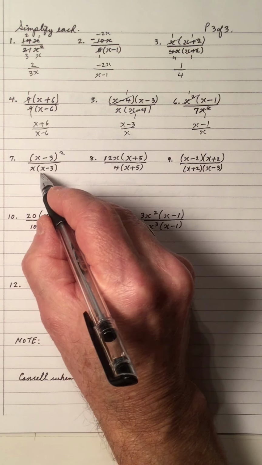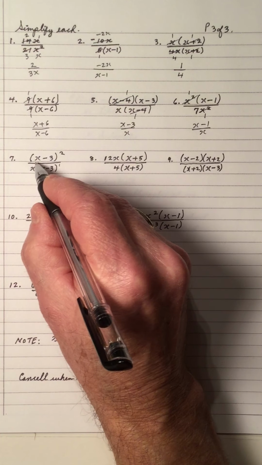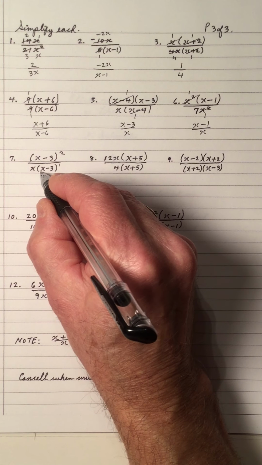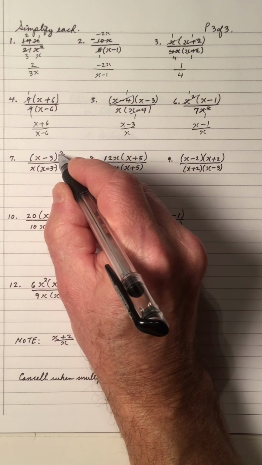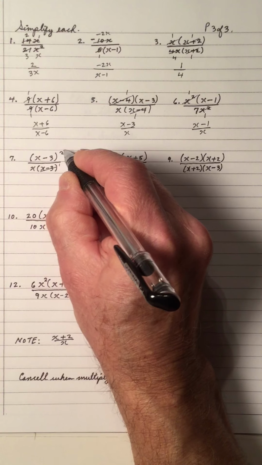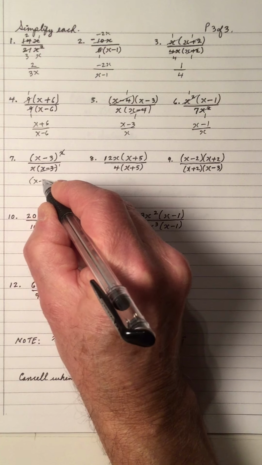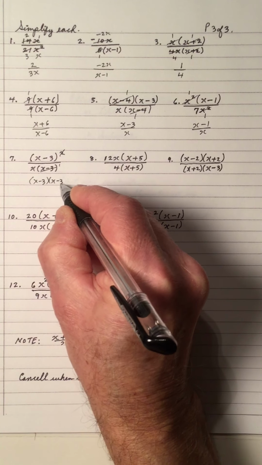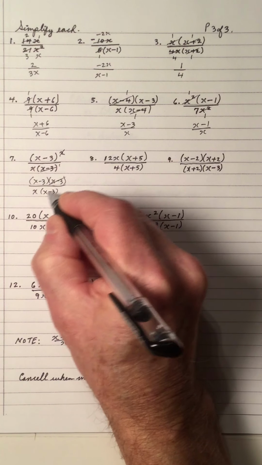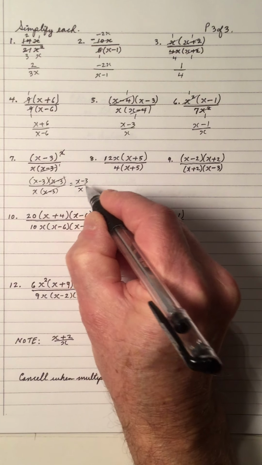And number 7, I have an x plus 3 to the 1 power, and I have an x minus 3 to the 1 power, x minus 3 squared. So the x minus 3 can cancel. And when you do, you can subtract that square up there and a 1 there. If you think about it, this is x minus 3 times x minus 3 all over x times x minus 3. So the x minus 3's cancel out.